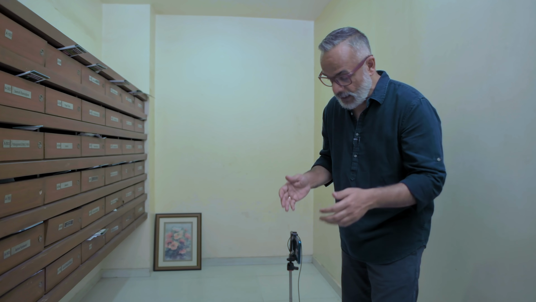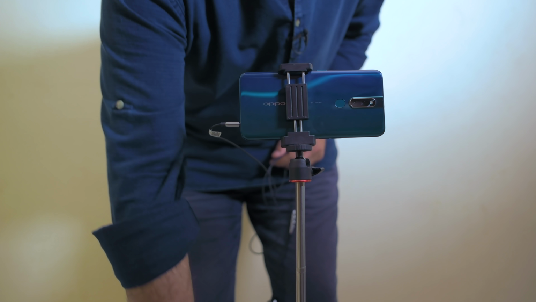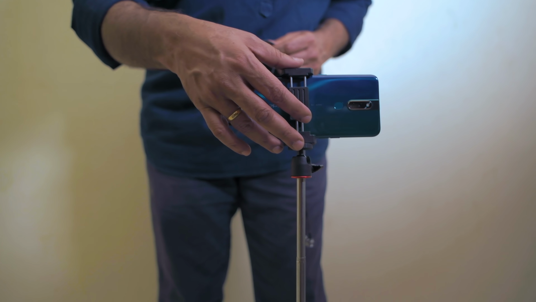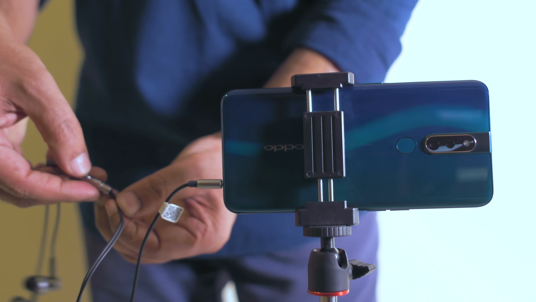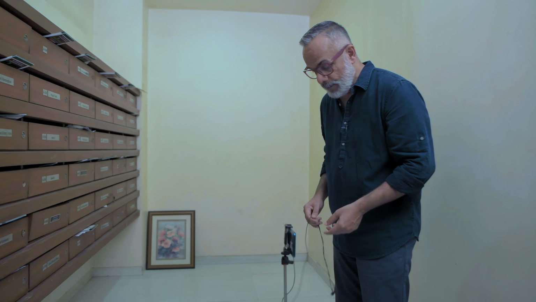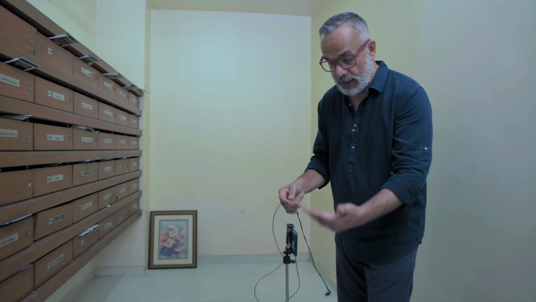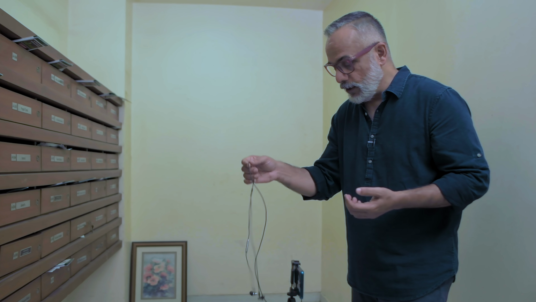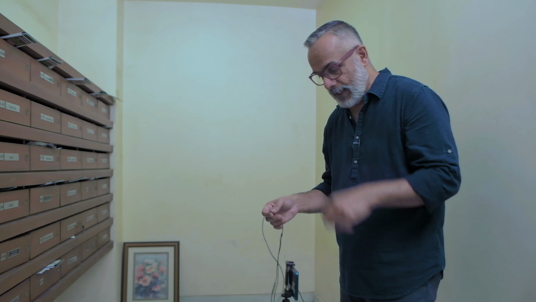So let me explain the setup for this shot. I'm using a selfie stick to hold the camera up, and I'm using the headphones to trigger. You can also use a Bluetooth trigger, or you can use the self timer in the camera, but I've decided to use a headphone to trigger the camera.